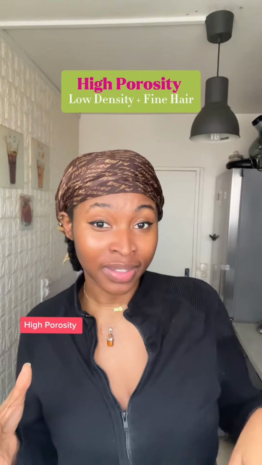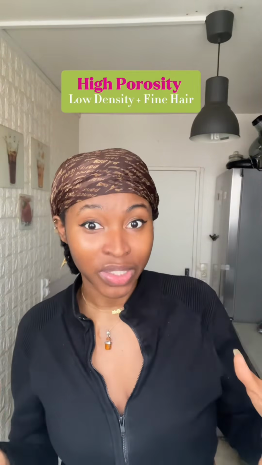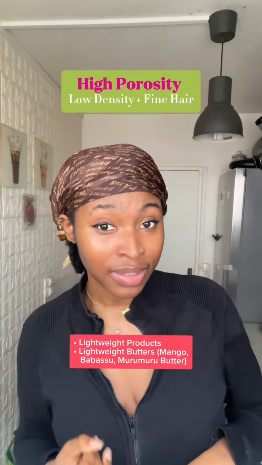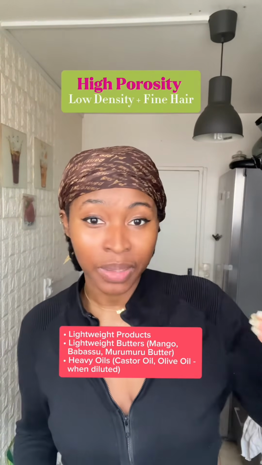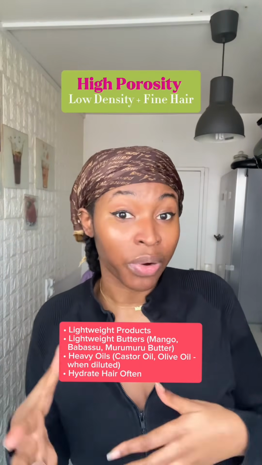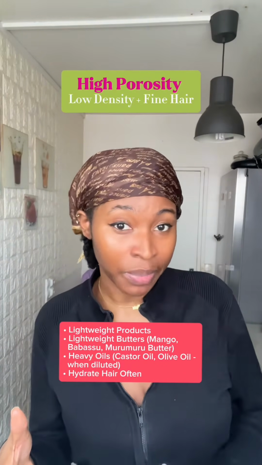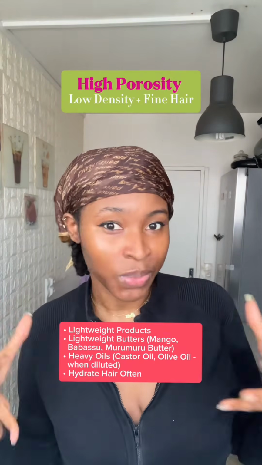When you have high porosity, low density, and fine hair, your hair is a bit fragile but still needs moisture. So your hair will benefit from lightweight products and lightweight butters, and you could still use heavier oils because they're best at retaining moisture. You just want to make sure that it's diluted with lighter oils. You also want to refresh your hair more often because finer strands don't hold that much moisture, and because you have high porosity that loses moisture quickly, you definitely want to keep your hair hydrated.